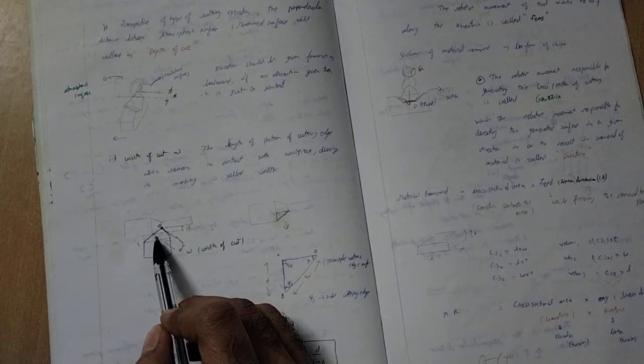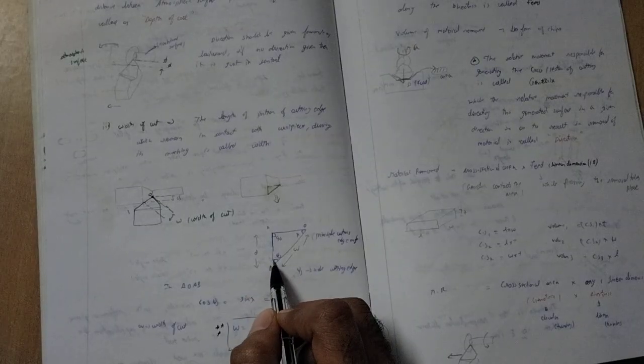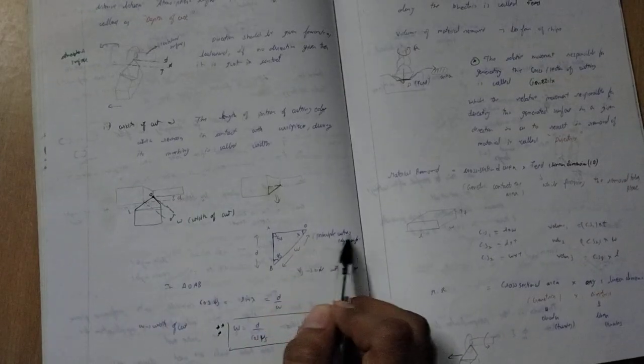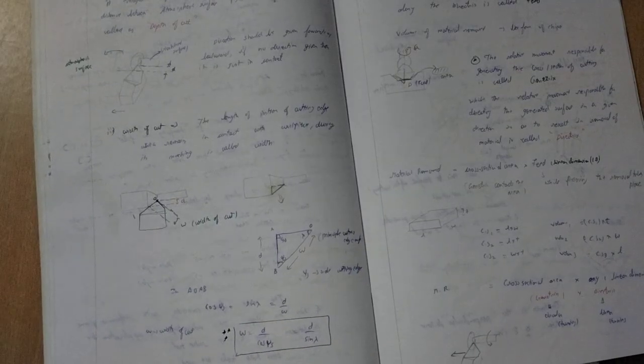So you can see this is depth of cut, this is width of cut. Okay, I think so you can understand. So you can see this is depth, this is width, and this is the side cutting edge angle. Okay, side cutting edge angle, and this one is the principal cutting edge angle. So based upon this you can calculate each and everything. This depth, width of cut, each and everything based upon the angle you can just calculate.